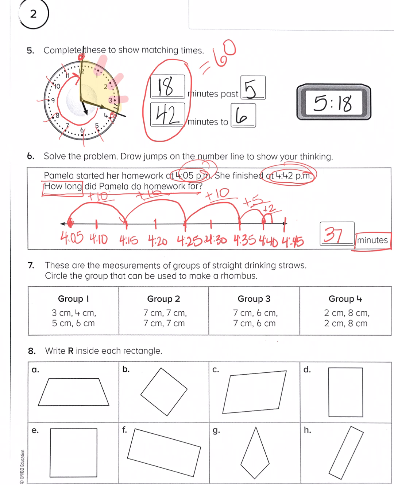In number 7, it says these are the measurements of groups of straight drinking straws. Circle the group that can be used to make a rhombus. For this question, we have talked about 2D shapes, and your students should know the difference between a rhombus and a rectangle. They are both quadrilaterals, but rhombuses and rectangles share some things in common, but also there are some things that are different about them.